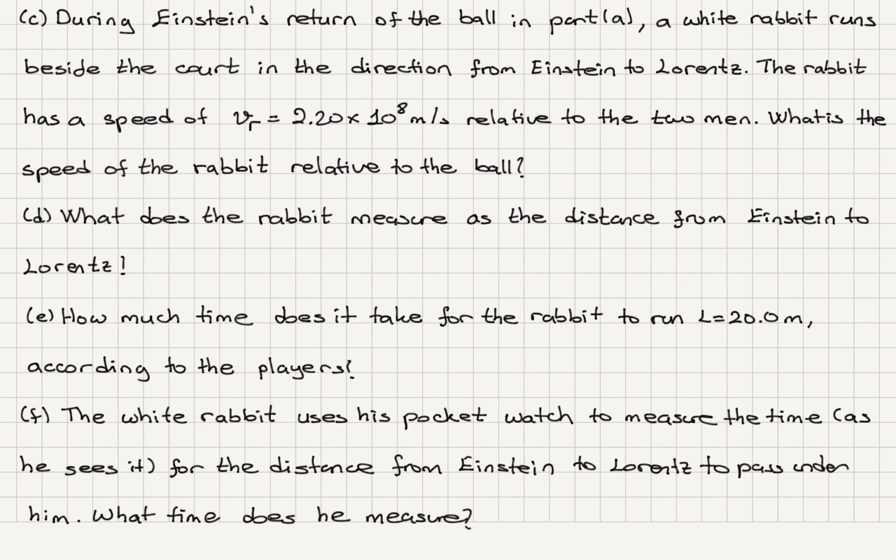Let's look at part C. During Einstein's return of the ball in part B, a white rabbit runs beside the court in the direction from Einstein to Lorentz. The rabbit has a speed of v rabbit 2.2 times 10 to 8 meters per second relative to the two men. What is the speed of the rabbit relative to the ball?